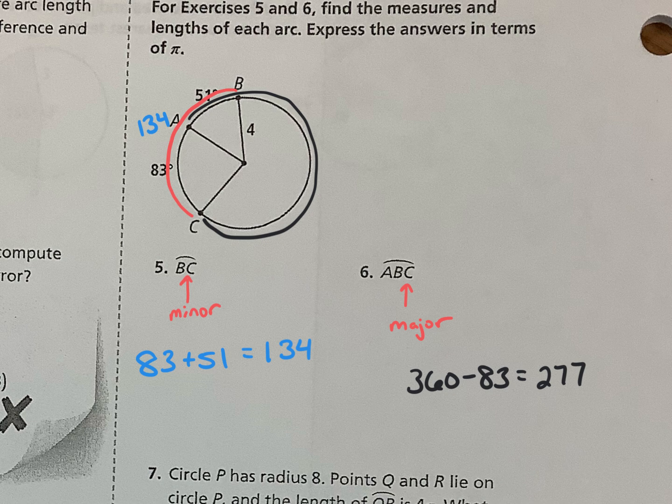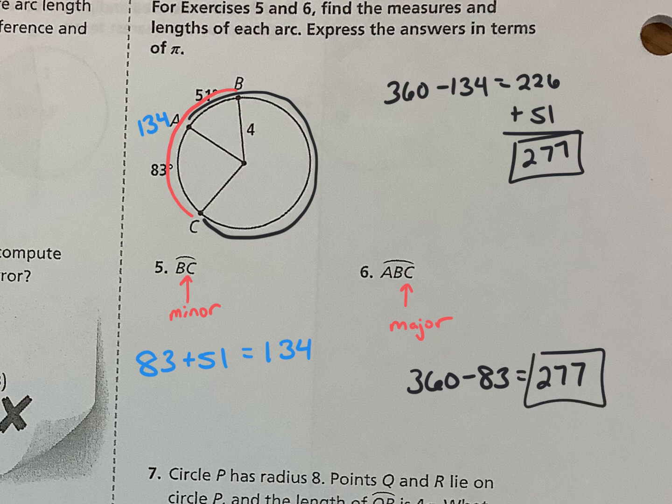Is there other ways you could do it? Right. If you took your answer from part 5, you could have done 360 minus 134, which would give you 226. But then what would you have to do to this? You would have to add back that 51 to get you to 277. So there's a couple of different ways you could do that, but if you do it correctly, you should still get to our final answer here.